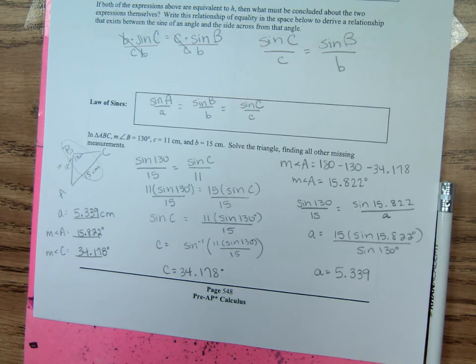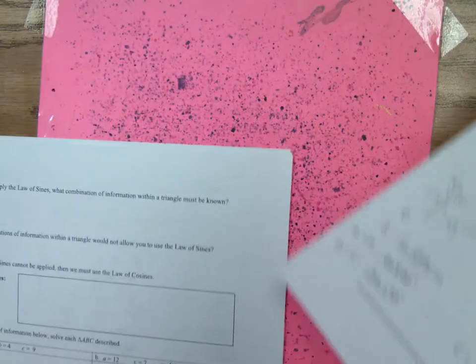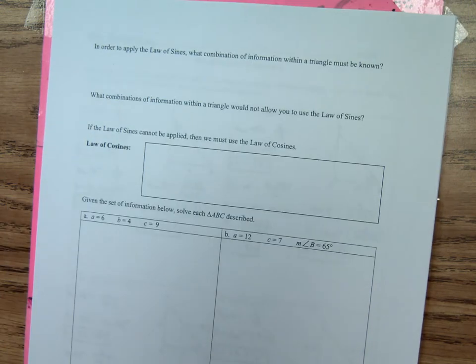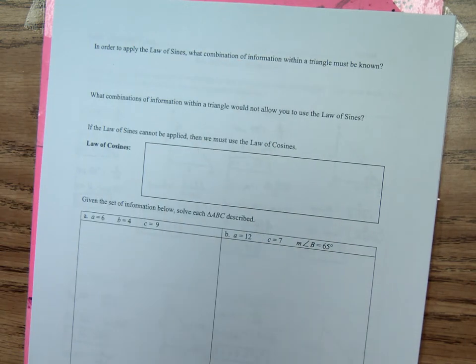All right, so that's law of sines. In order to apply the law of sines, what combination of information in a triangle must be known? There's one thing for sure that you have to know to set up that ratio. An angle and its opposite side. You have to know at least one angle with the side across from it.